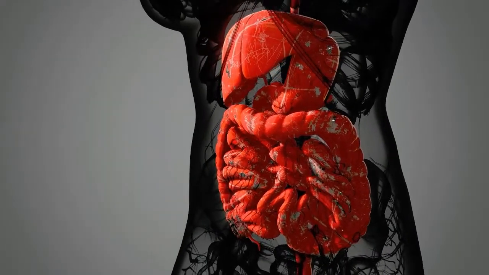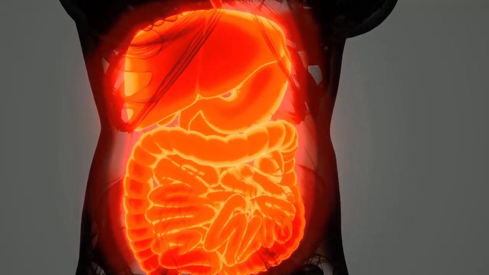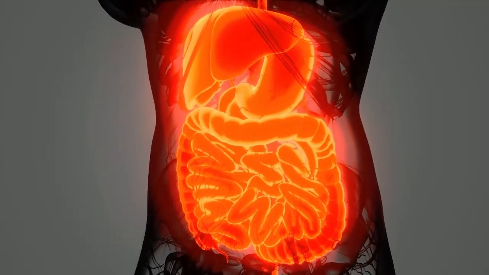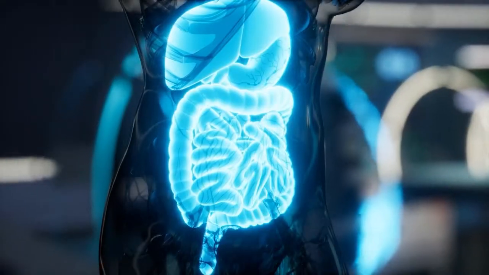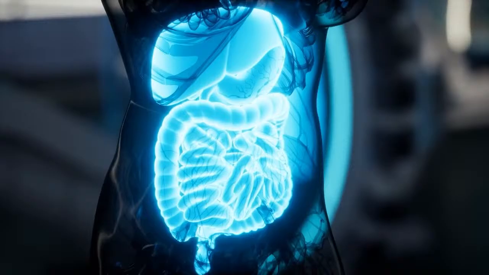The rectum is sensitive to the presence of feces and sends signals to the brain indicating that a bowel movement is needed. The rectum also has a muscle called the rectal sphincter, which controls the release of feces. It is important to note that the rectum can also store gas and has to release it via the anus.